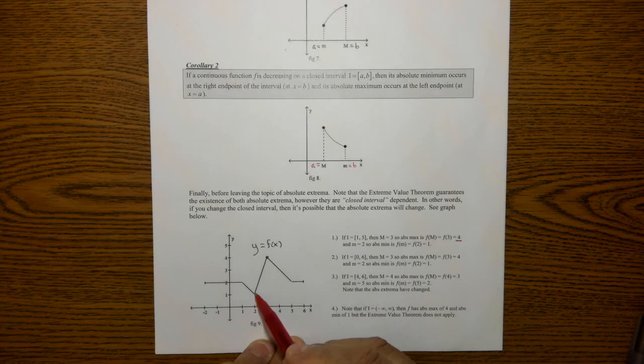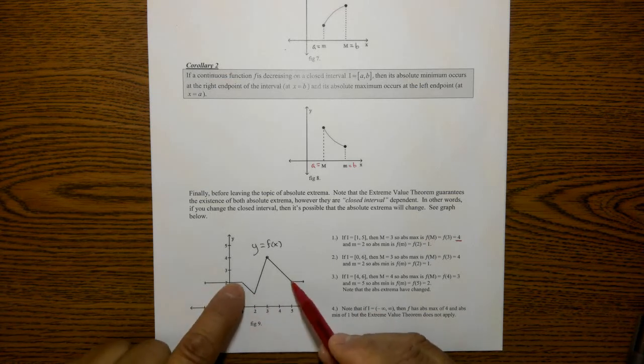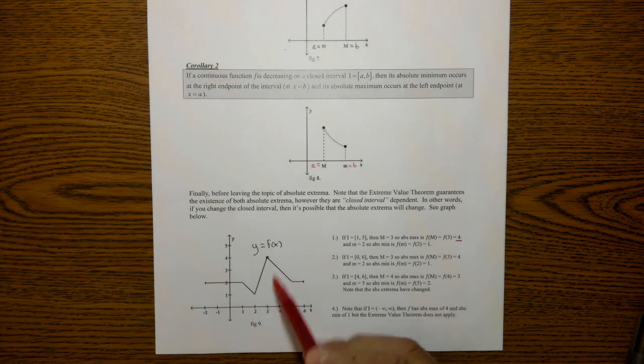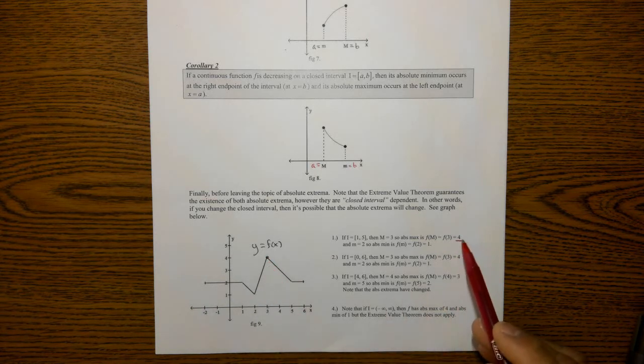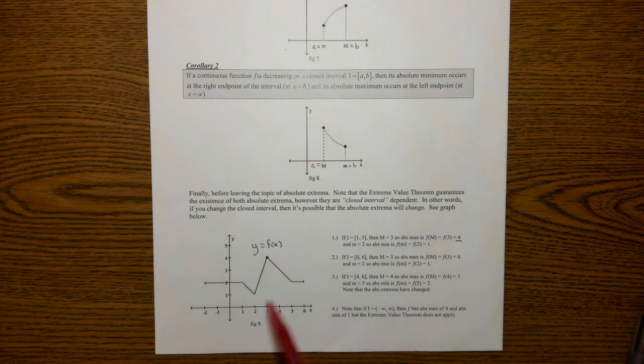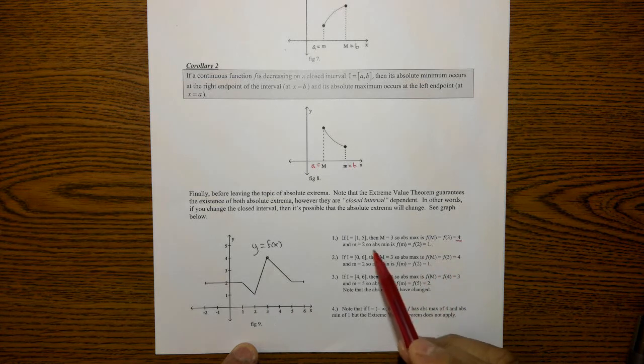The absolute min is at this valley point down here. So again, I'm only looking for the absolute max and mins at either the endpoints or at the peaks and valleys. So it's at the peak where the absolute max of 4 occurs at x equals 3. The absolute min of 1 occurs at x equals 2.